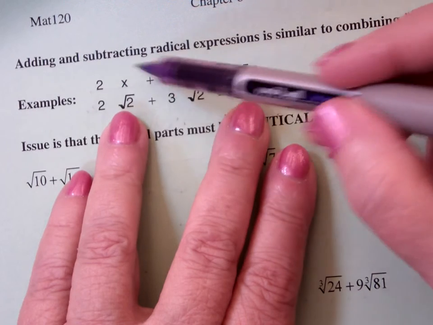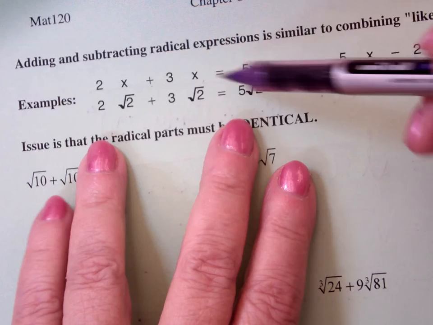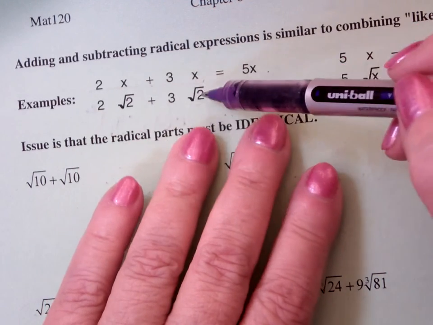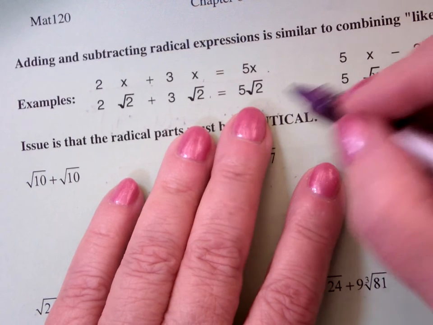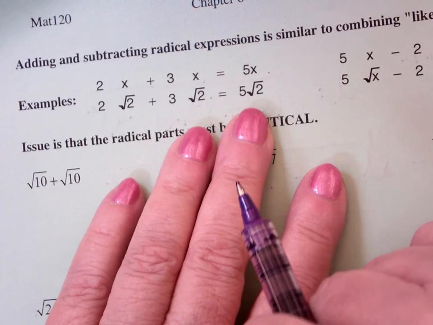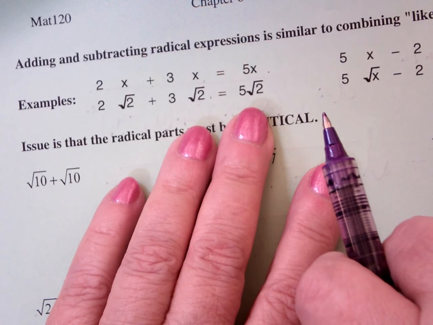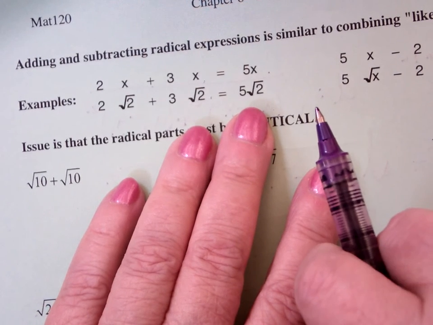If I know what 2x plus 3x is, 2x plus 3x is 5x. It would also be the case as 2 square roots of 2 plus 3 square roots of 2. The question is, how many square roots of 2 do you have? You have 5 square roots of 2. So it says those square root of 2 were an x. So if you combine like terms, you can add and subtract radicals. Issue is they have to be like terms.